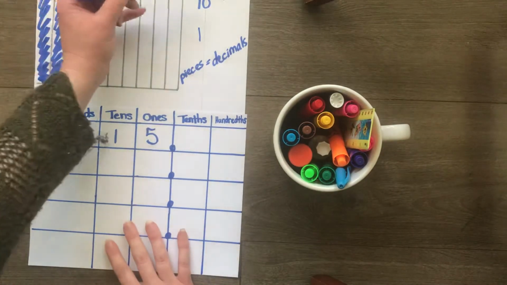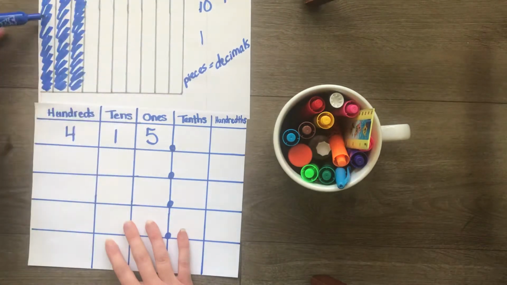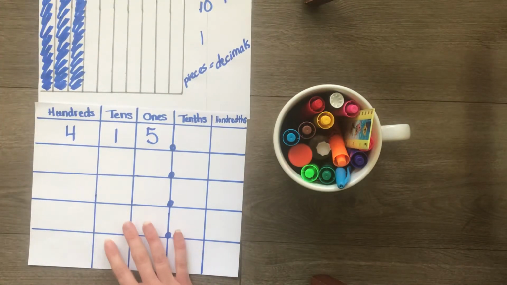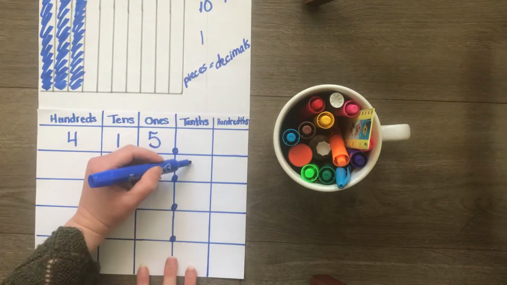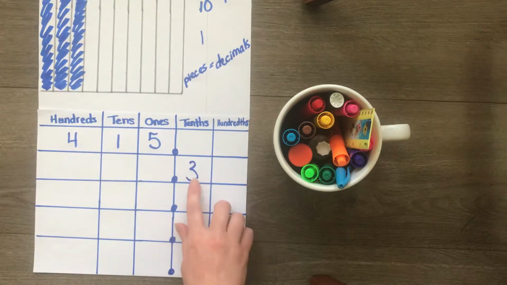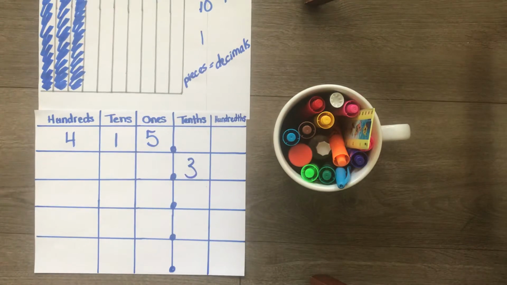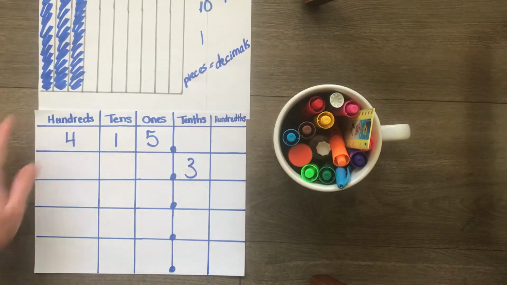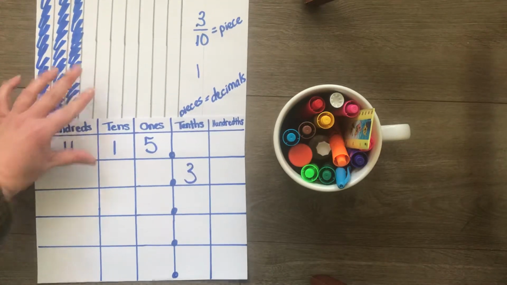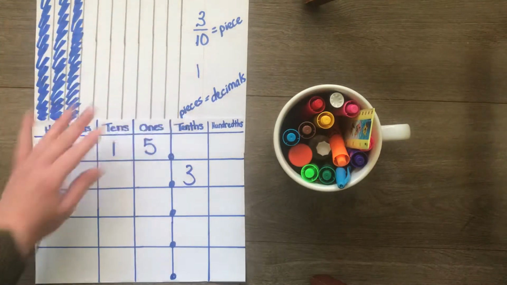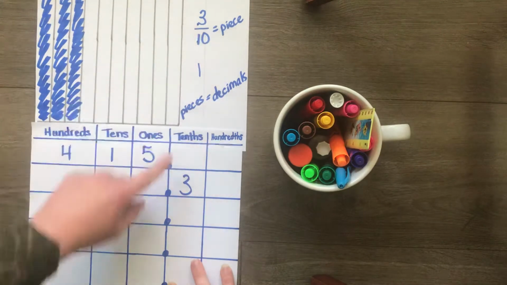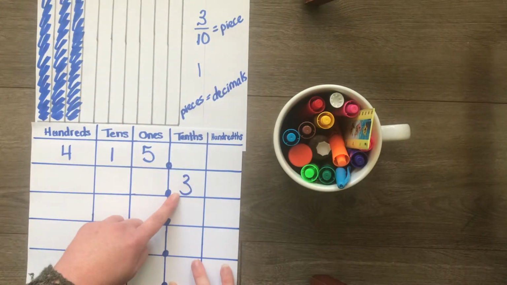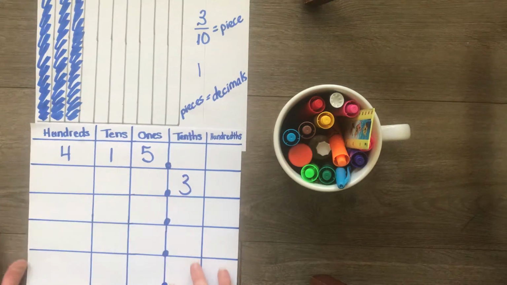So take a look. I have 3/10 shaded. So I'm going to go over here to my tenths place value, and this is how I represent 3/10 as a decimal. So now we have 2 ways of representing a piece of one whole. We can represent a piece as 3/10 or as a fraction, or we could represent the fraction as a decimal. Pretty cool, huh?